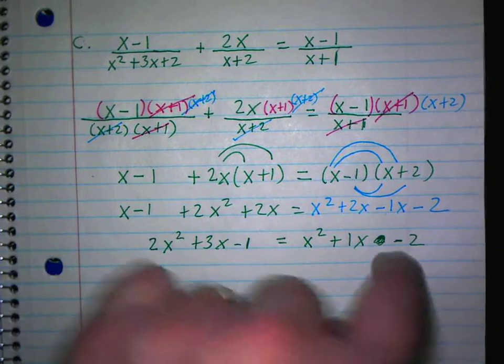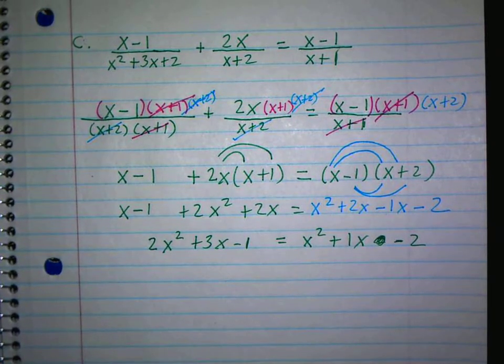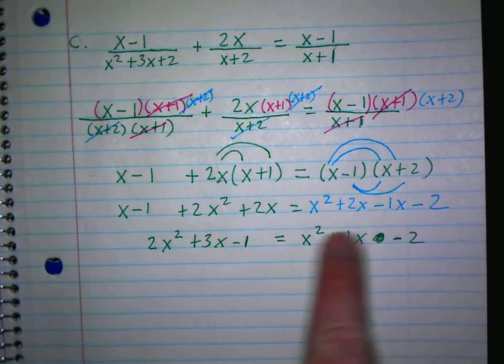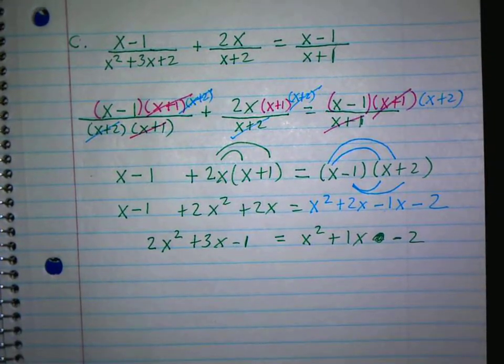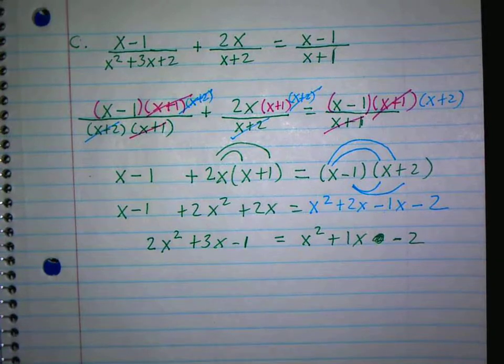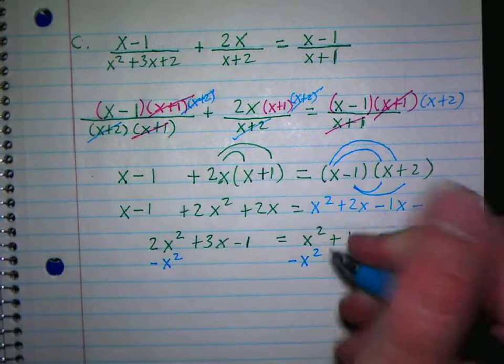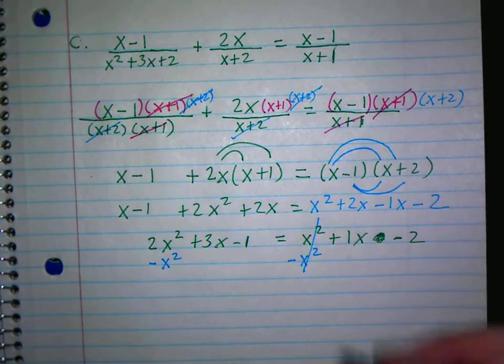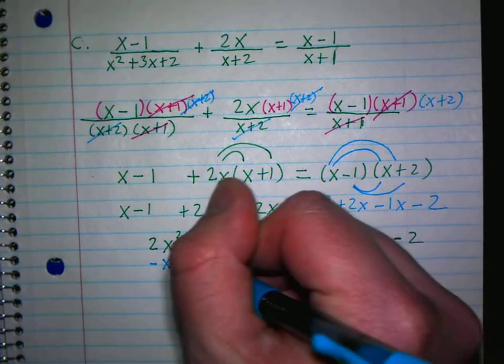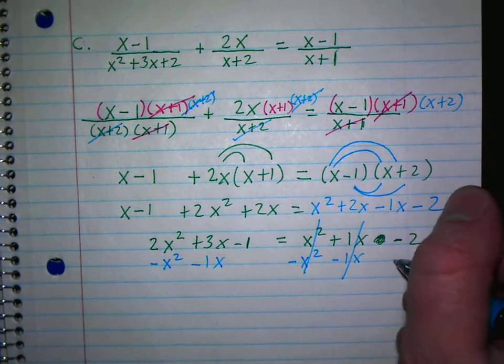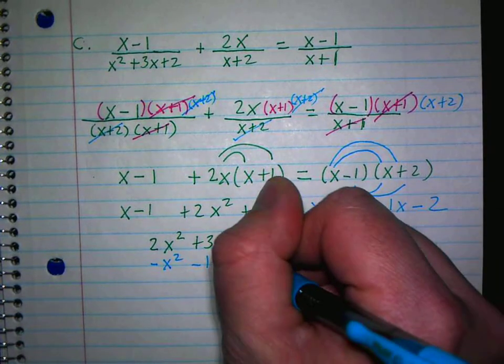Now you have a quadratic equal to a quadratic. How do you solve that? You could. Okay. But in order to use the quadratic formula, remember everything has to be on one side. You have to put it in standard form. So we need to move the x squared over, the 1x over, and the negative 2 over. So I'm going to subtract x squared from both sides. So those will cancel. I'm going to subtract 1x from both sides, cancel. And I'm going to add 2 to both sides, so those cancel.